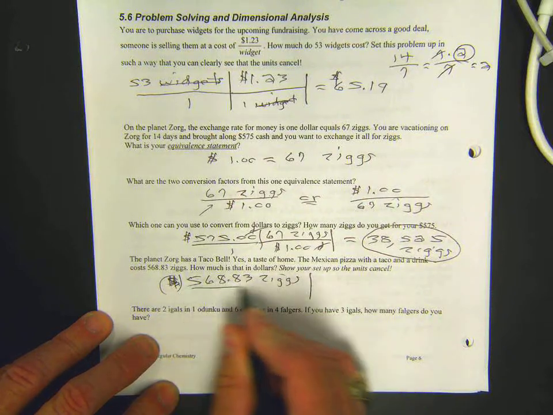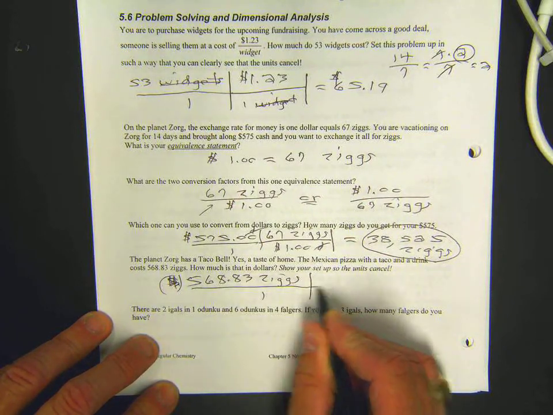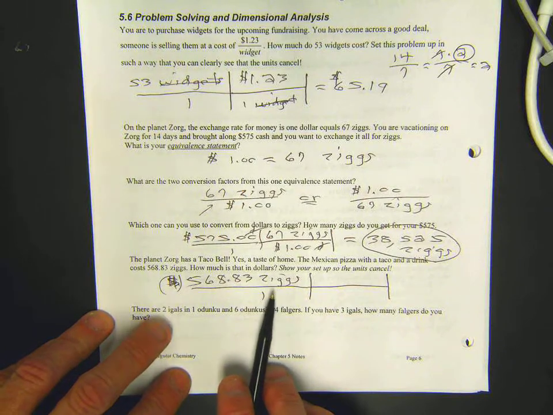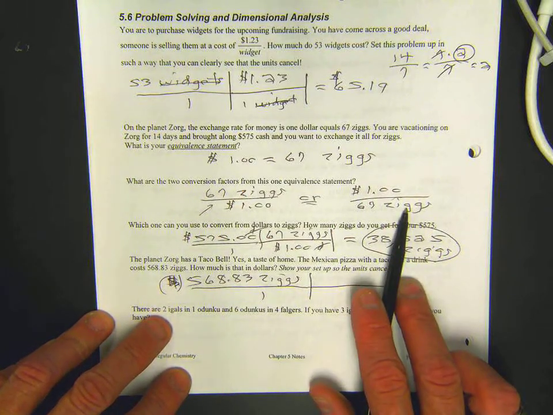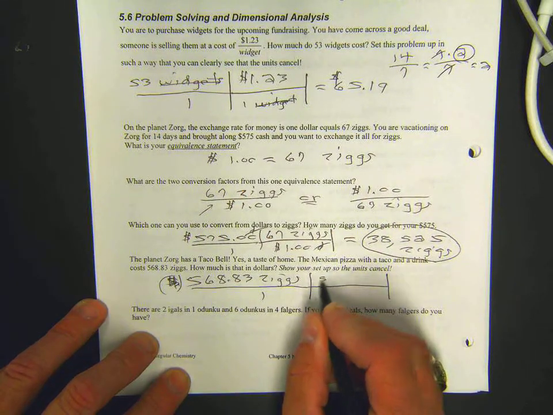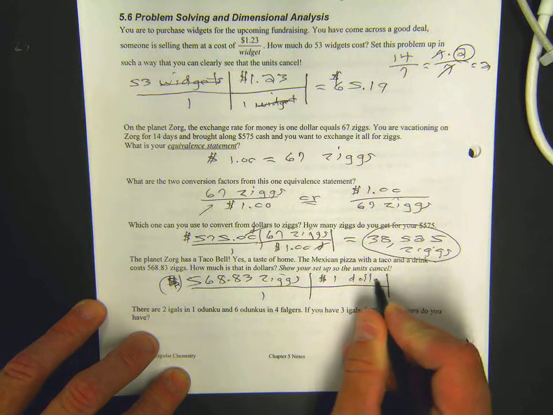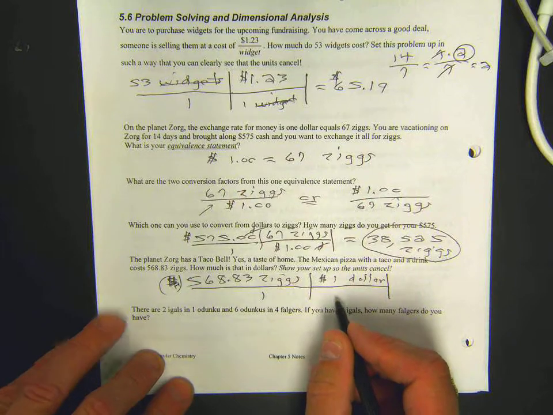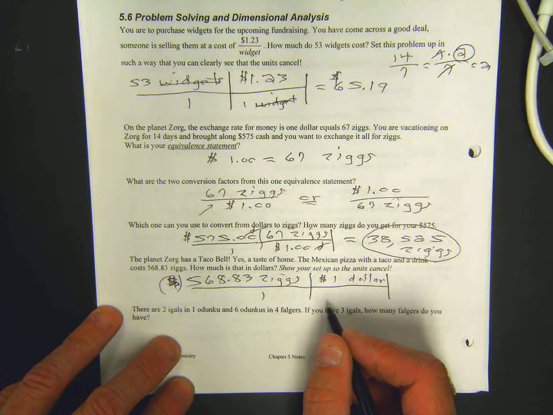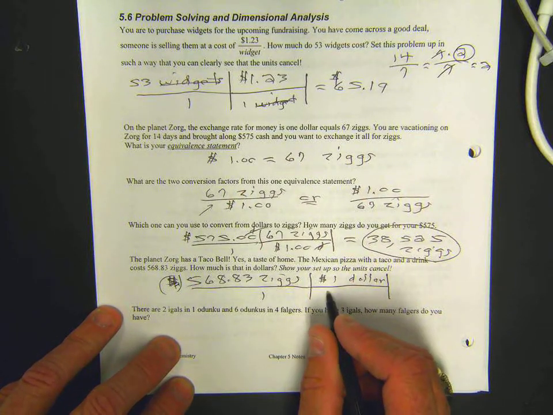Again, I could put this over 1 if I'd like. And then my conversion factor this time, I'm going to use this one: $1 for 67 zigs.